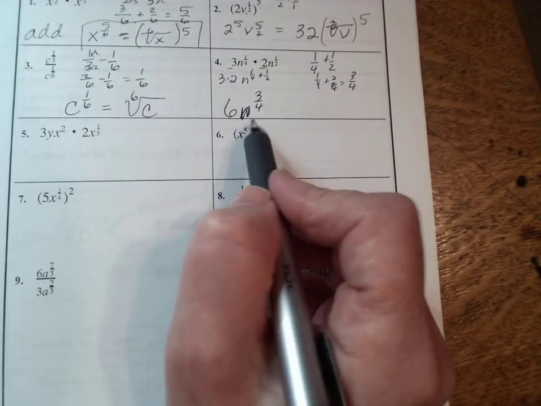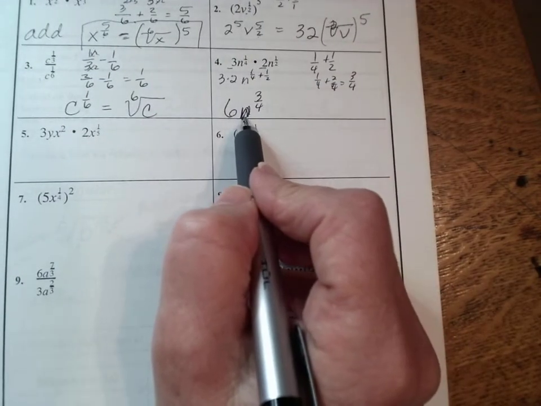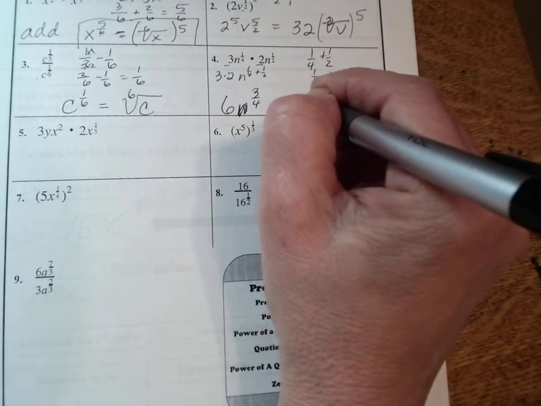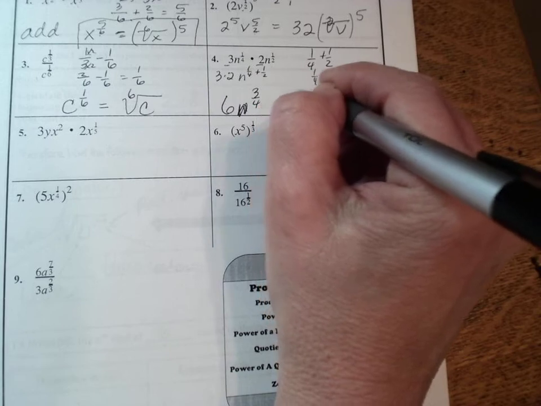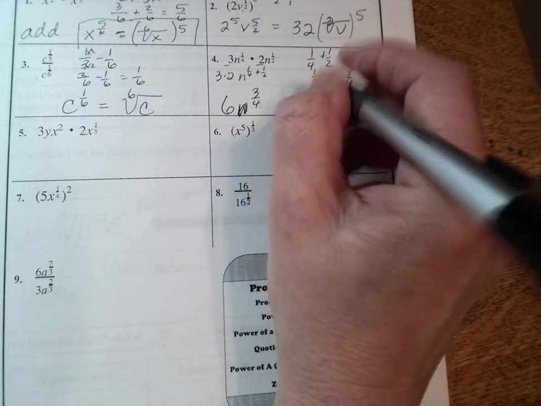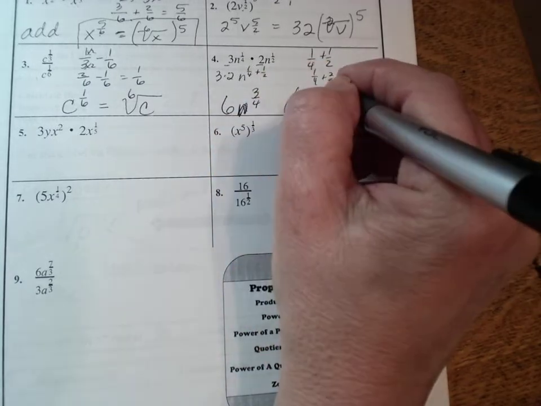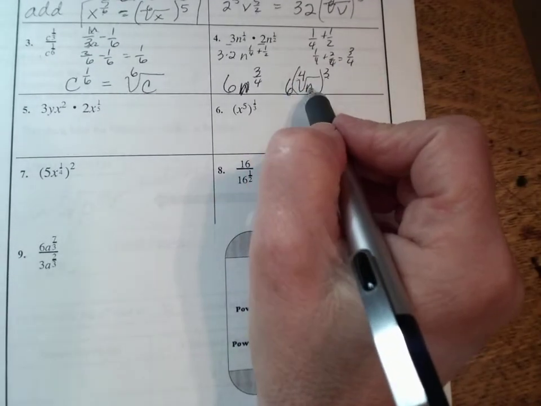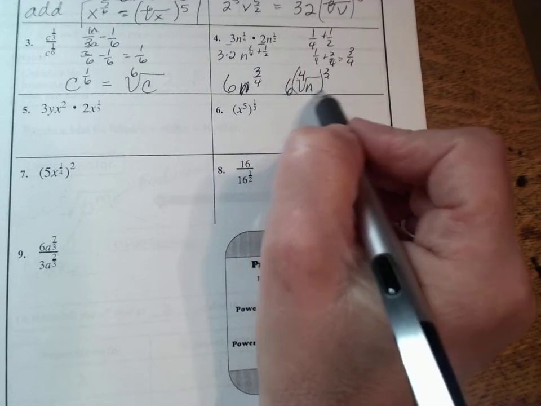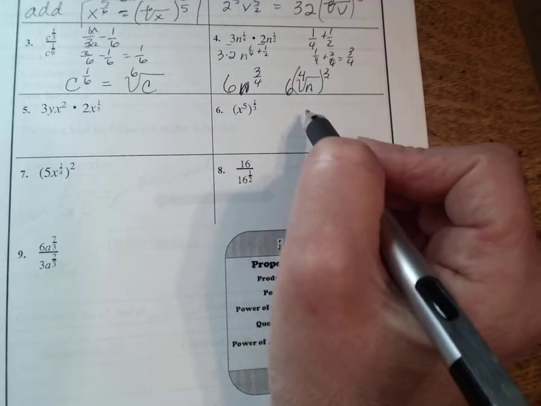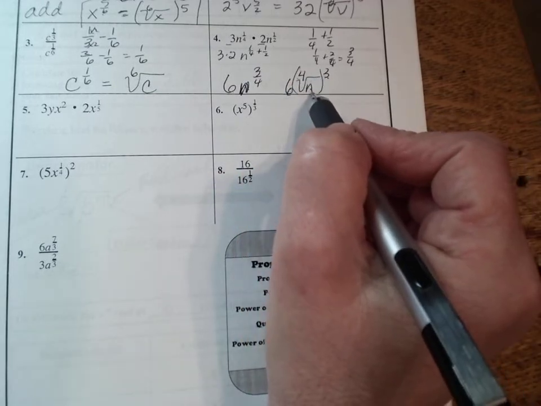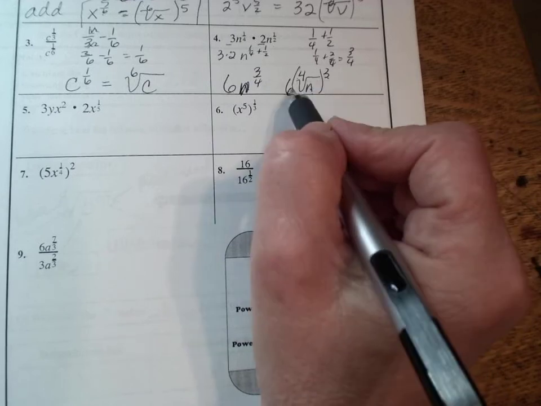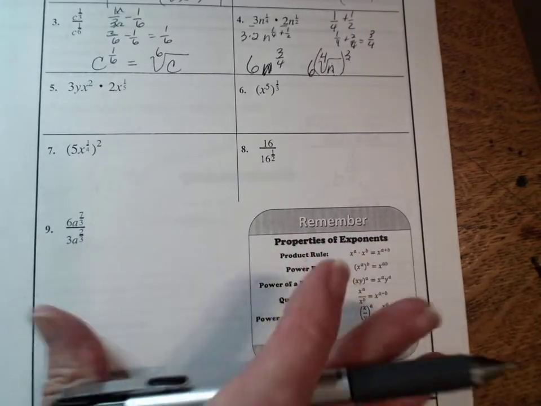To rewrite this, the 3/4 is only attaching to the n, not to the 6 also. Okay, so you're going to have 6, then the 4th root of n raised to the 3rd power. So if you had to simplify this, you would do all this first and then multiply by 6. Like if n was 81, take the 4th root of that, then raise it to the 3rd power, times 6. But right now we're just simplifying.